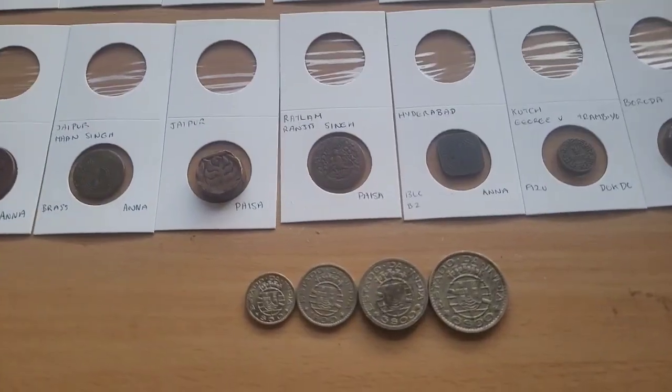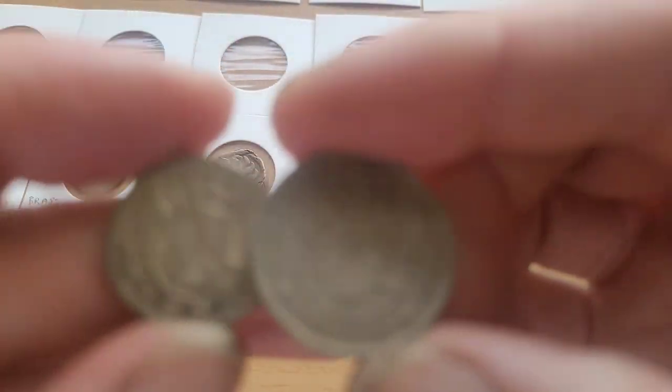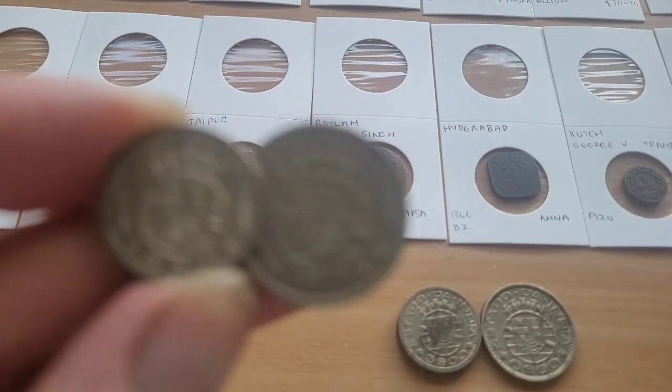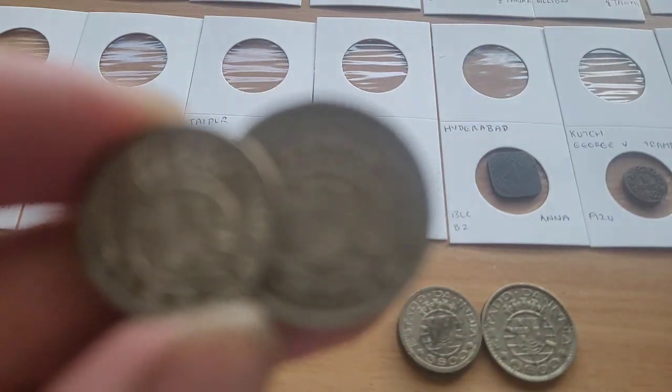Okay, if I can open up the actual arms of the stand. So the latest coins I do have are the... Okay. Yeah, this camera... Bloody hell.